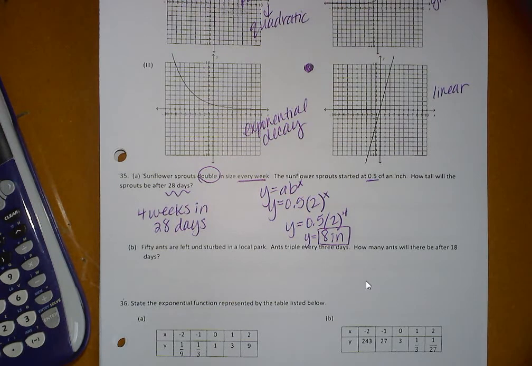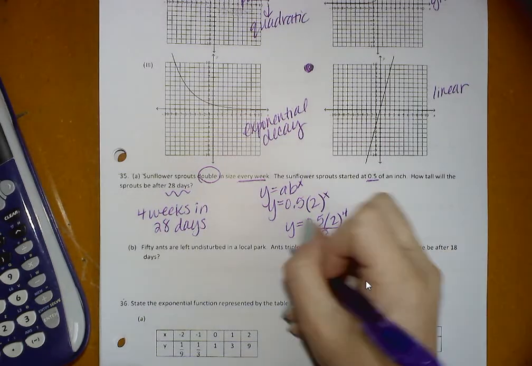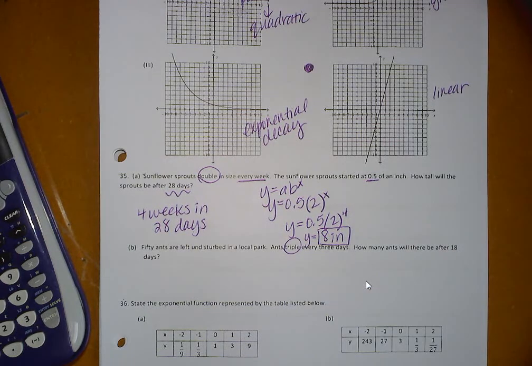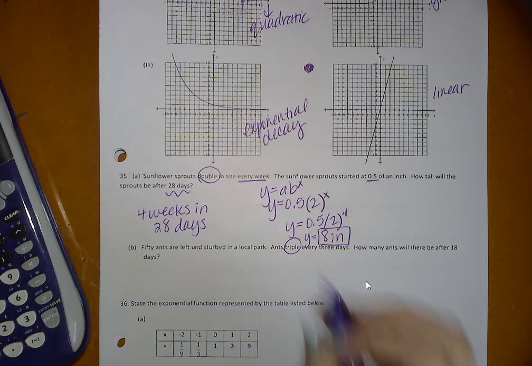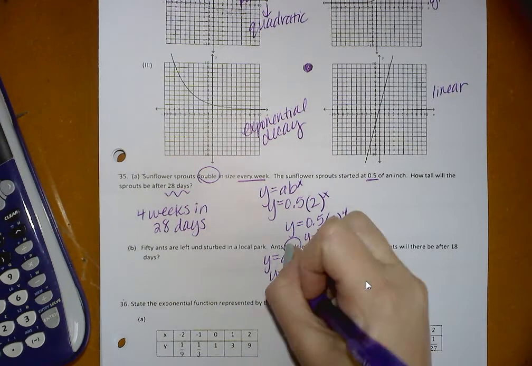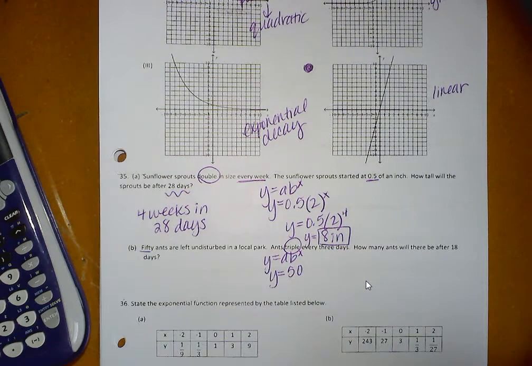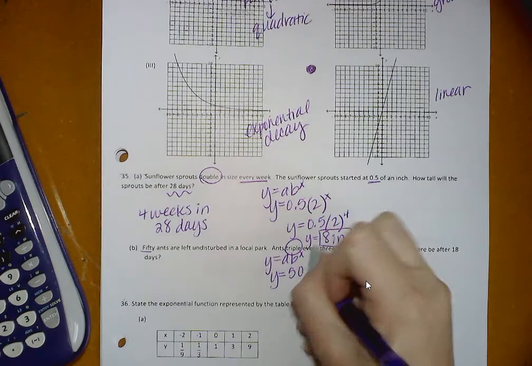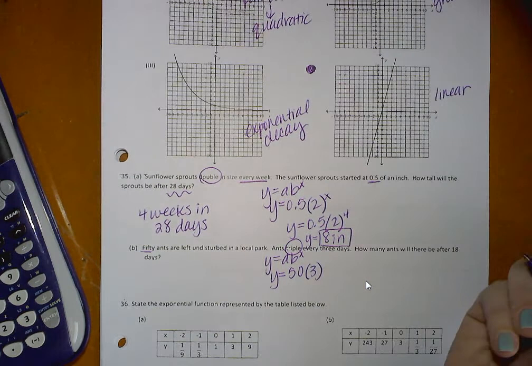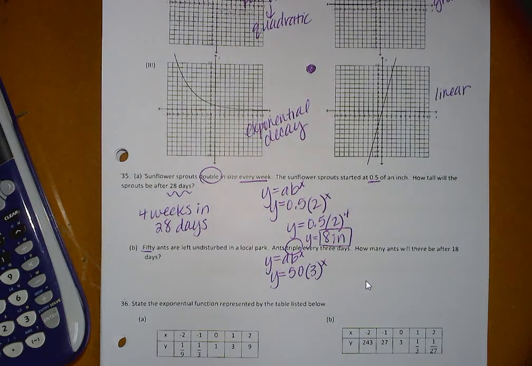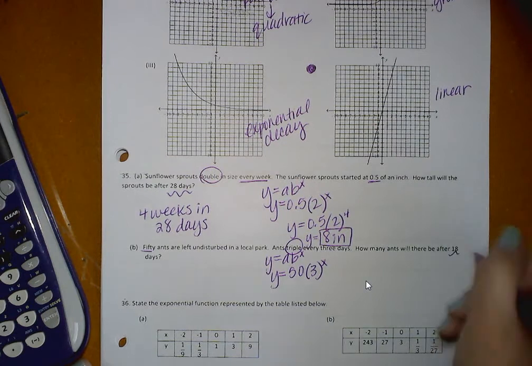And for B, 50 ants are left undisturbed in a local park. They triple every 3 days. How many ants will there be after 18 days? So again, we're starting with our exponential function. Our initial amount is 50 because there's 50 to start. And then we're also going to use the fact that they are tripling for our B, so that's our 3, to the x. But it wants to know how many there's going to be after 18 days.